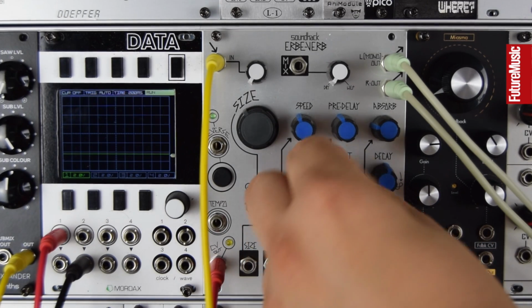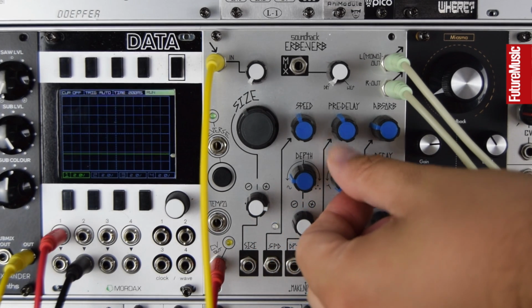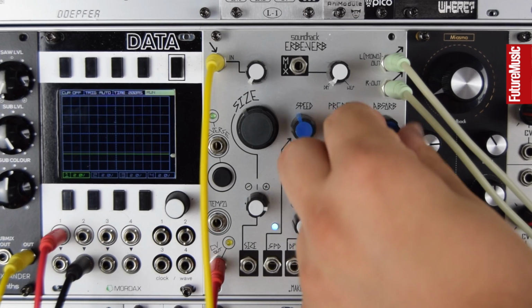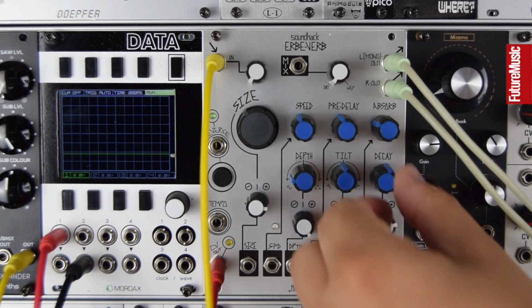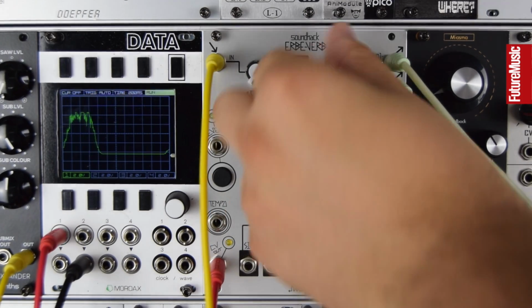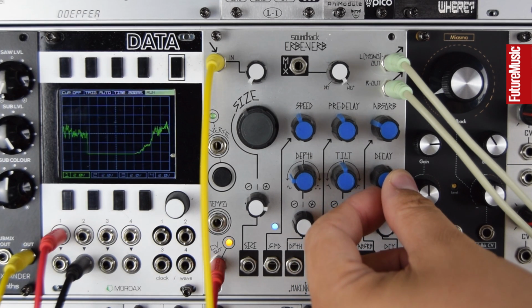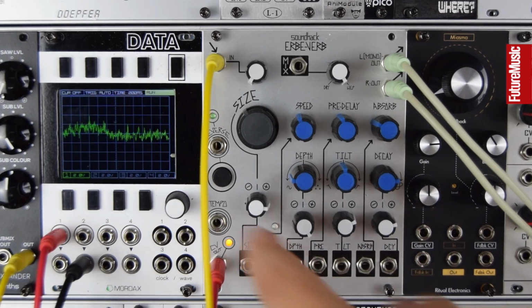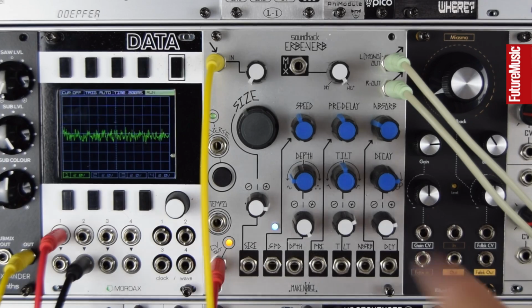We have a tilt, which just works like a kind of standard tone pot. Less high end, more low end to the left, more high end, less low end to the right. We have an absorb, which is going to kind of take all the energy out of the reverb, more apparent with longer decays, and a decay that will go infinite and oscillate. As well, we can reverse the delay and also do that with external signals.